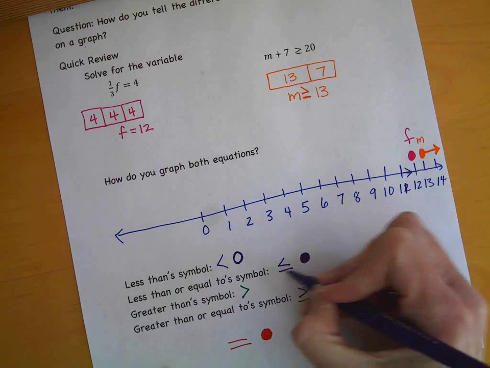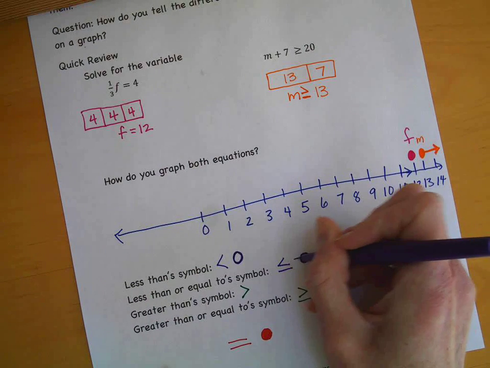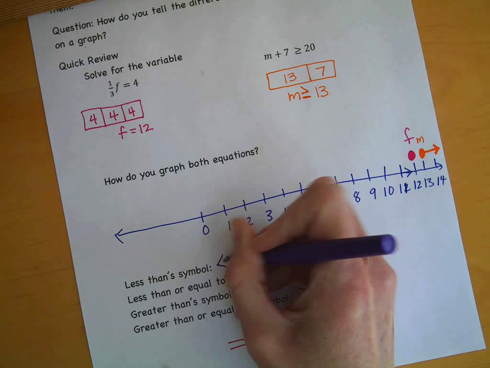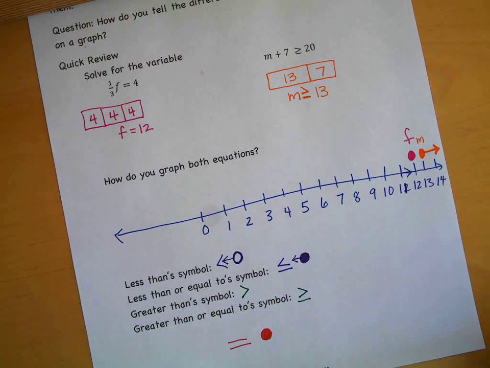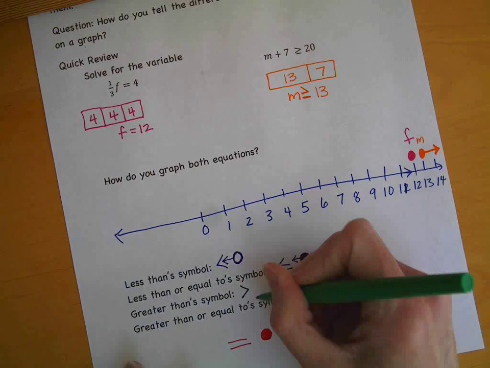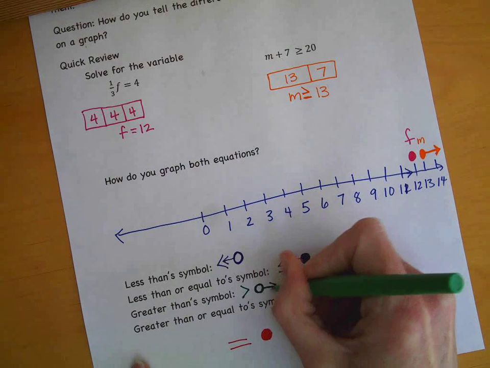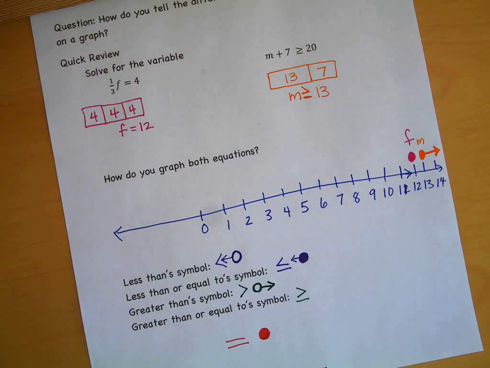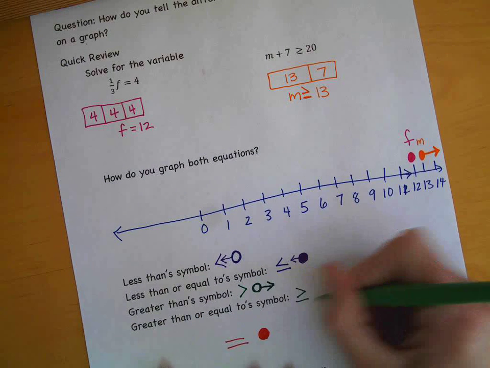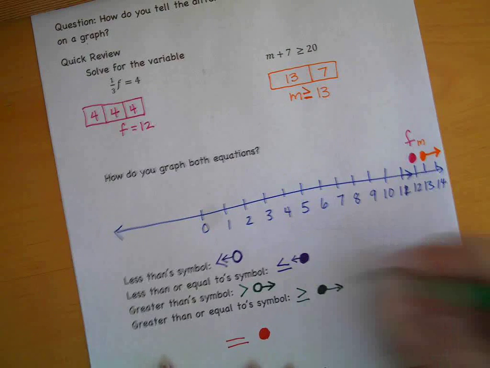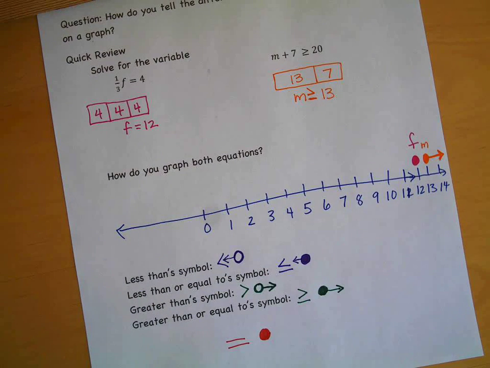So this one, then, says less than or equal to, so this one would have to be a closed circle because it has that, and then your arrow goes to the left. Your arrow on this one would go to the left because of the less than symbol. This one is a greater than symbol, so again there's no equal, so it's an open circle, and your arrow is going to the right, right? And then this one is a greater than or equal to, so it has to be a closed circle, and your arrow has to go to the right.